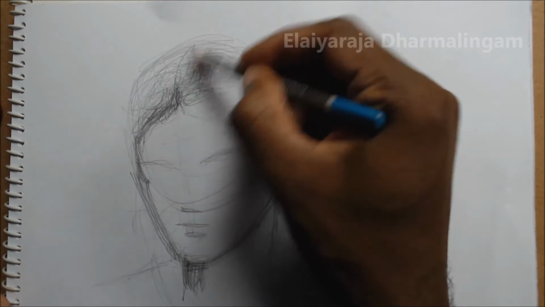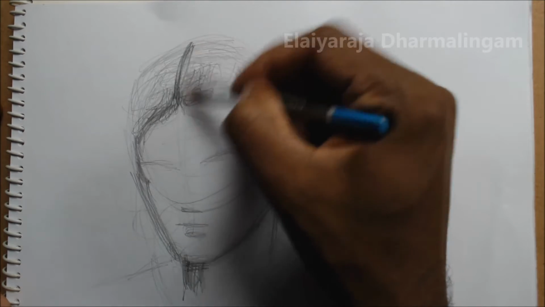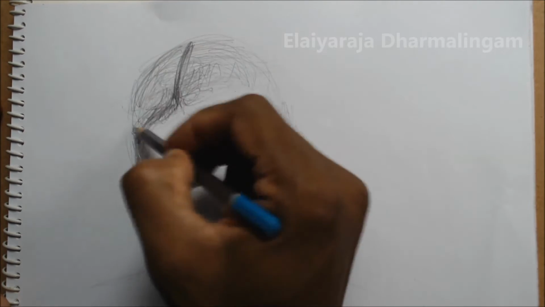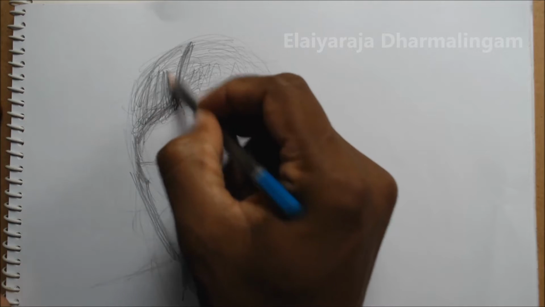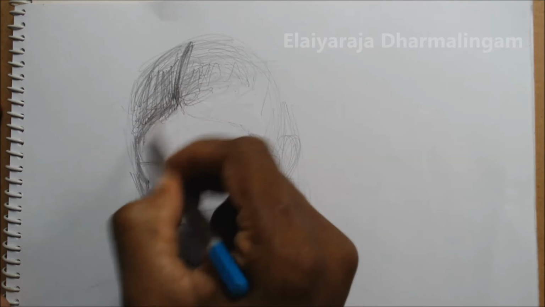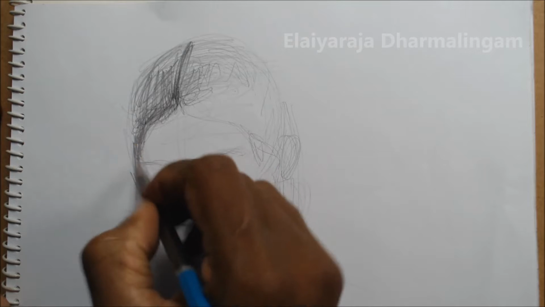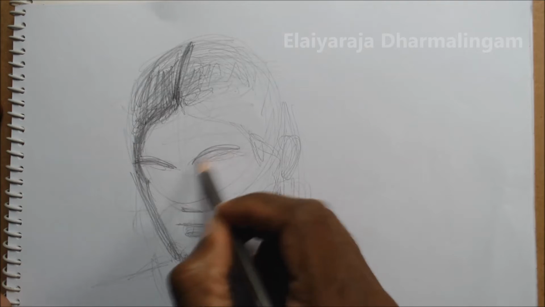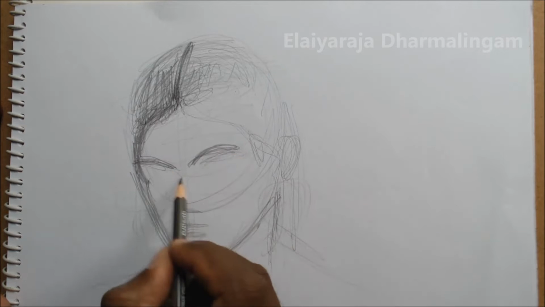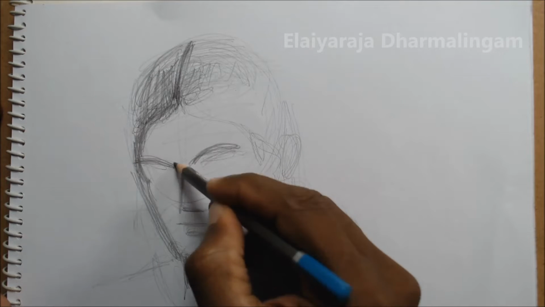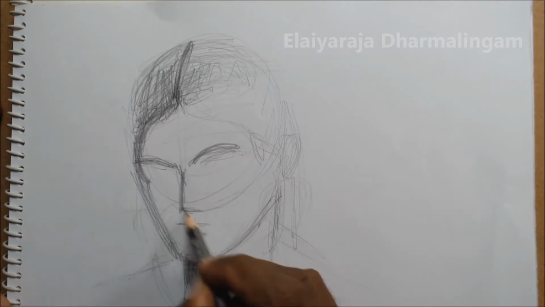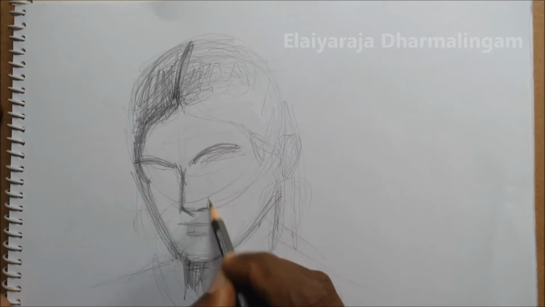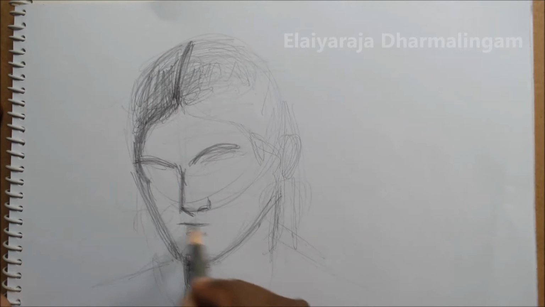Also, I have decided the direction of the light, which is falling on the face from my right side. I'm just imitating what I know about the portrait.